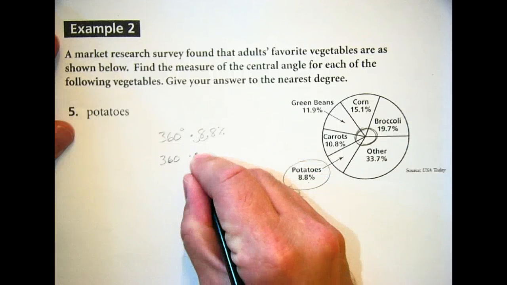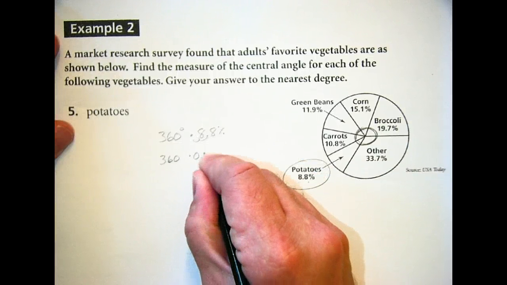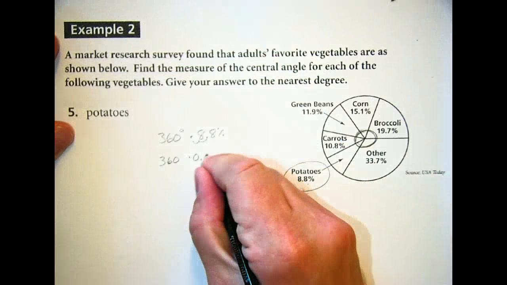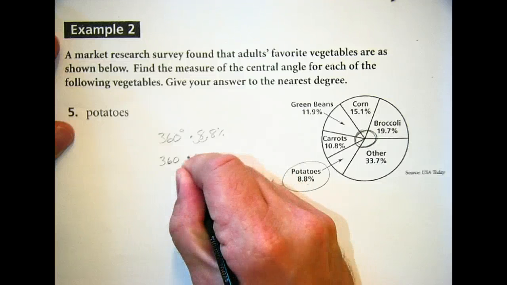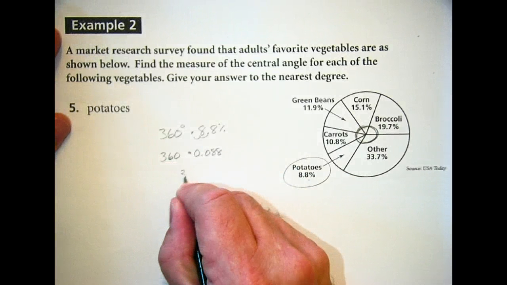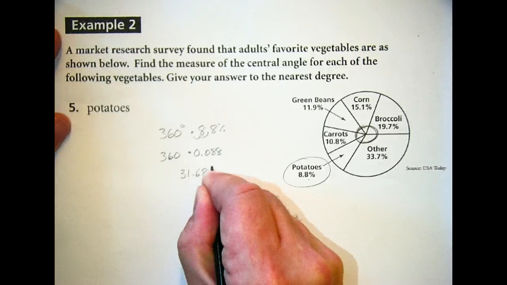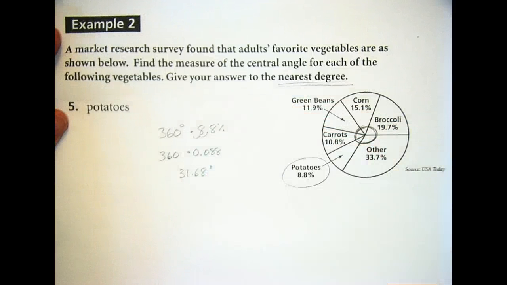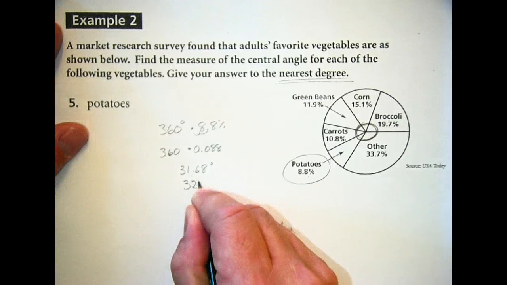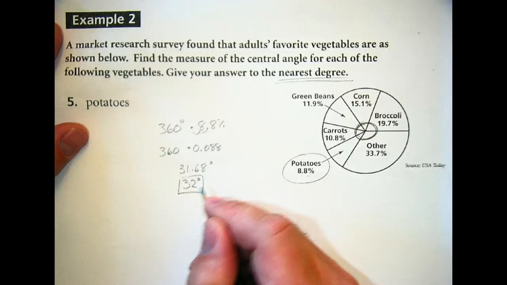So that gives us 0.088, which would be, what'd you say, Maddie? 31.68 degrees. It says round to the nearest degree, though, so we'll make that 32 degrees.